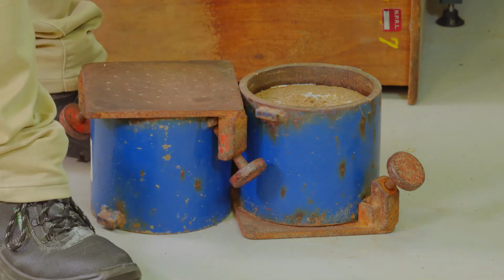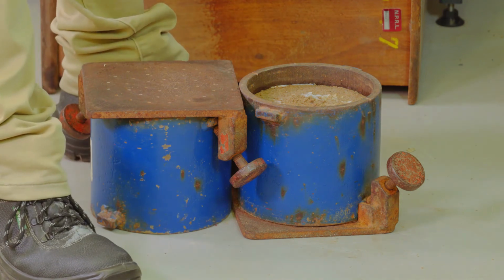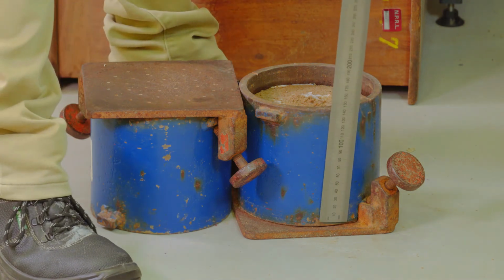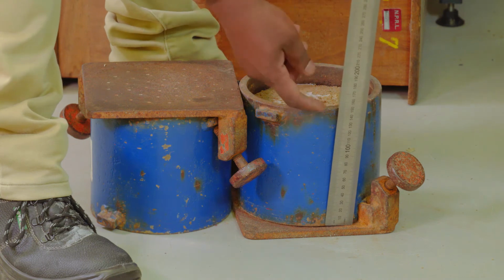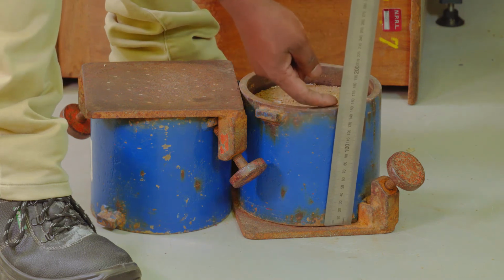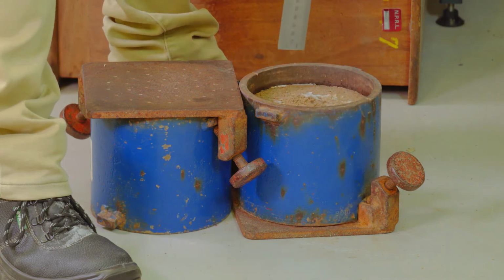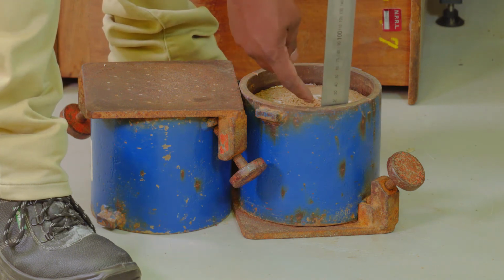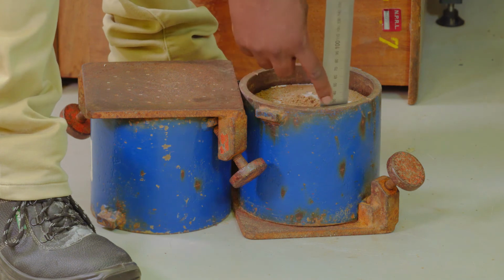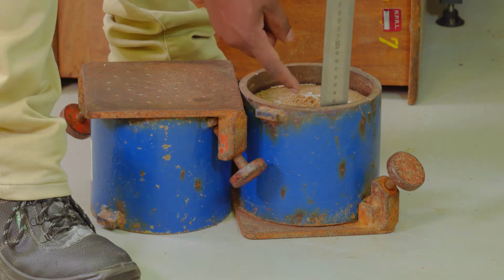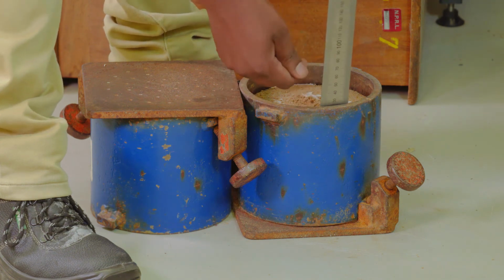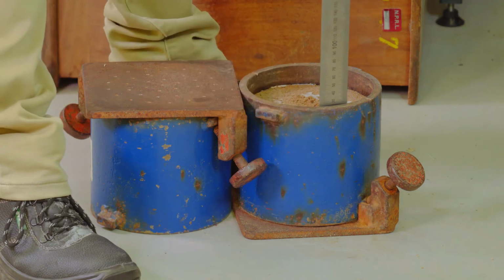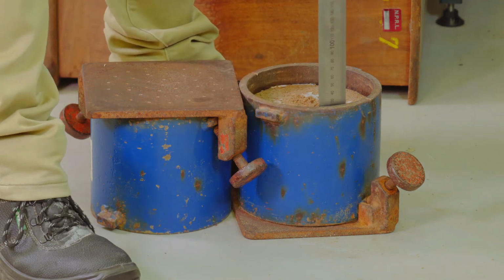The following is how to measure the sample height. You first need to measure the height of the mold from outside, and then you measure from the top of the mold to the sample inside. Then you subtract the inside measurement from the outside measurement to obtain the sample height.